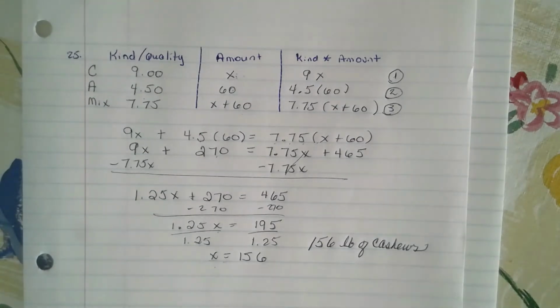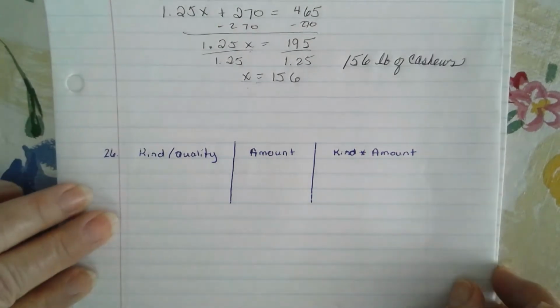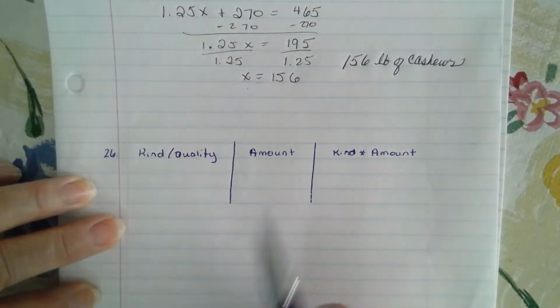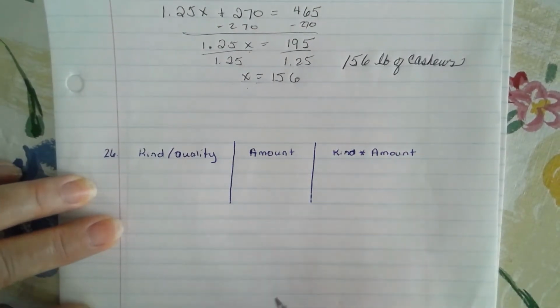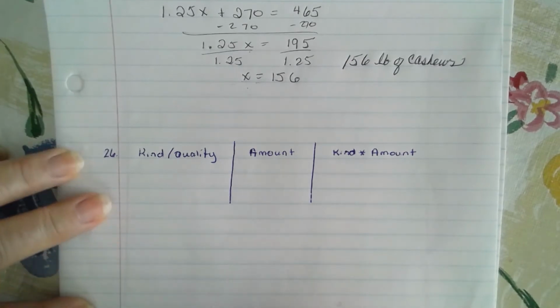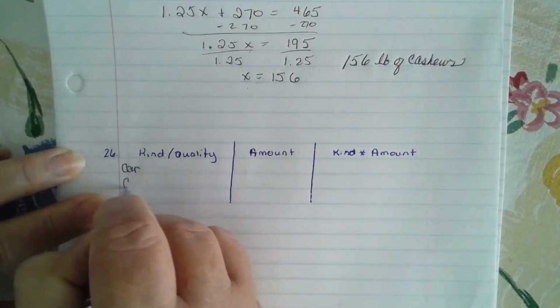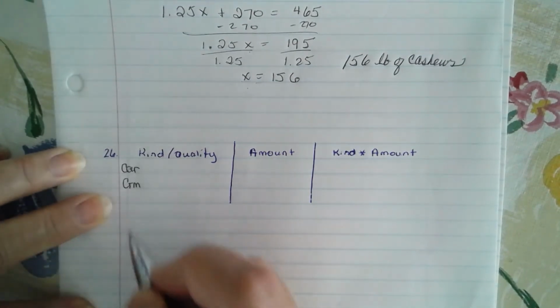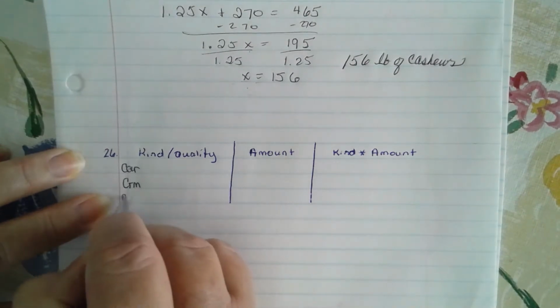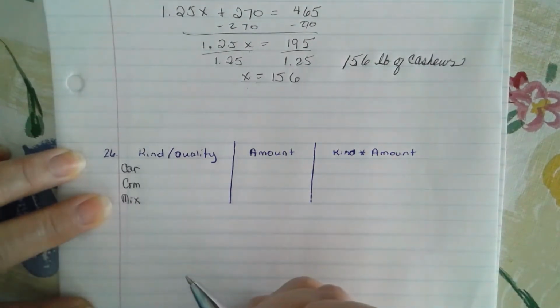Alright, now we're going to go to number 26. And in this one we're mixing candy. And the store has boxes of candy that contain caramels and creams. So here's my caramel and here's my creams. And I'm going to mix them together.